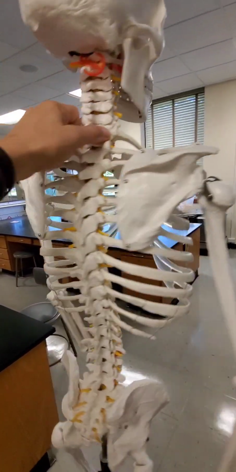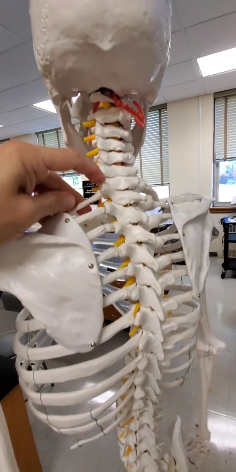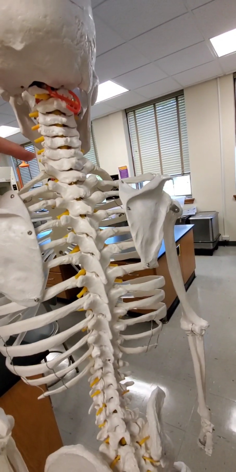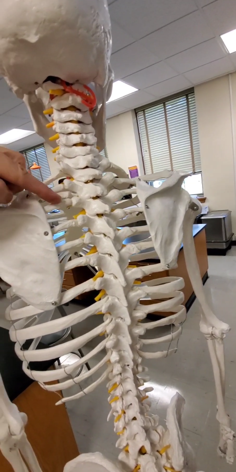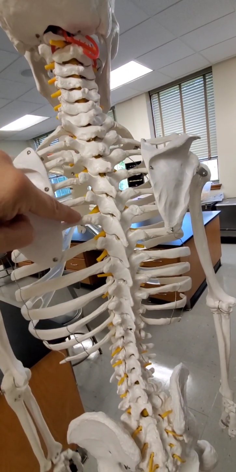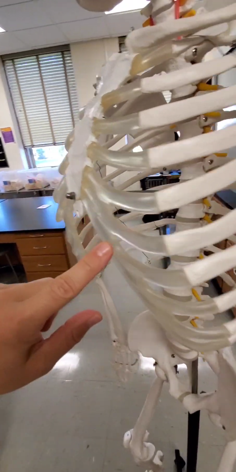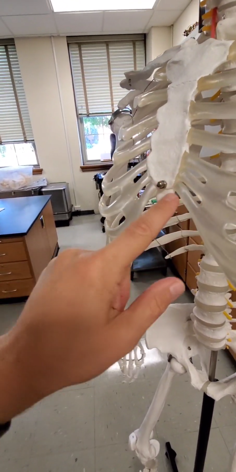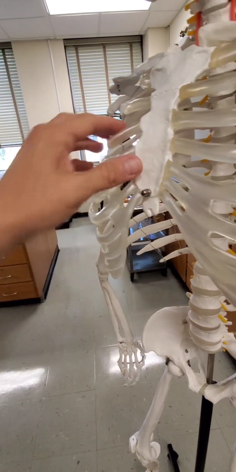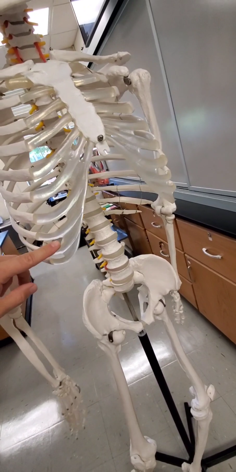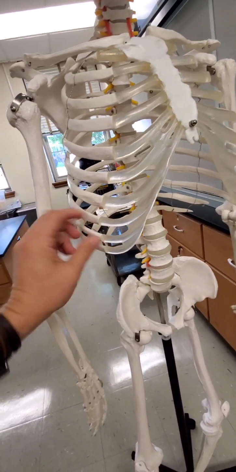Posteriorly, the first rib attached to a thoracic vertebrate is a T1, and let's count the rib number 1, 2, 3, 4, 5, 6, 7, and if we follow this rib through the cartilage anteriorly, it's attached directly to the sternum. So the rib number 8, 9, and 10, these 3 ribs, right?